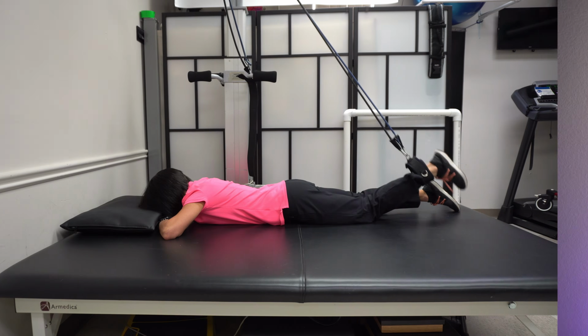So a lot of times we think of TheraBand as adding resistance, but TheraBand can also be used to assist a movement and help you to get through these stages of range of motion.